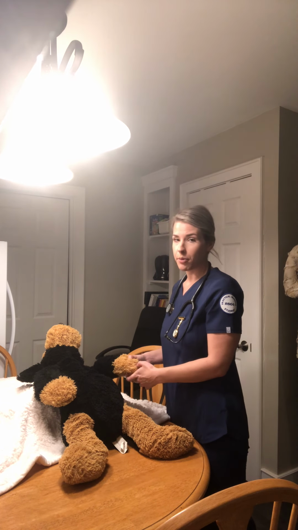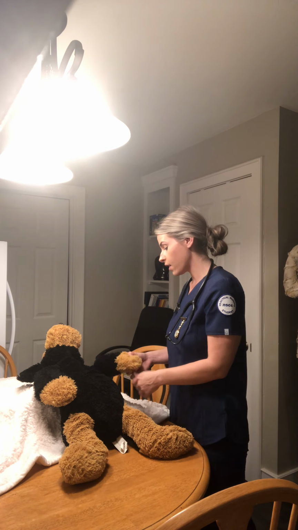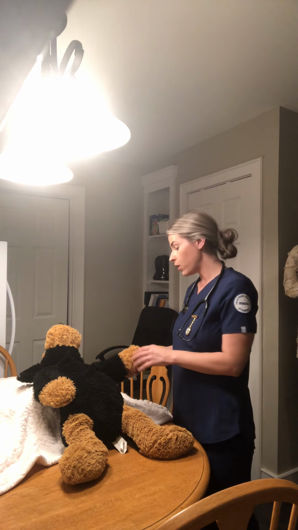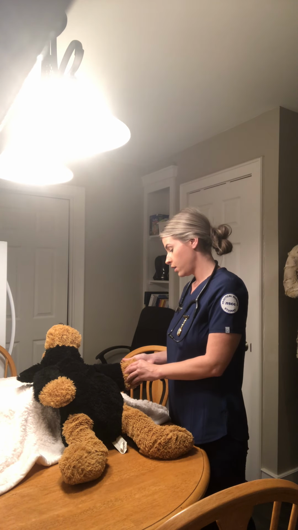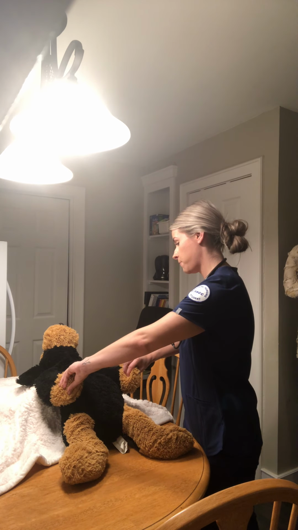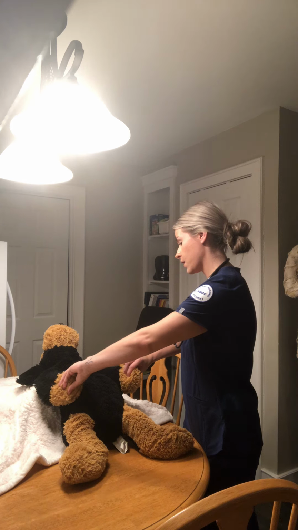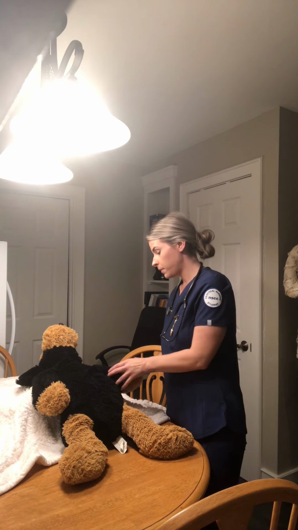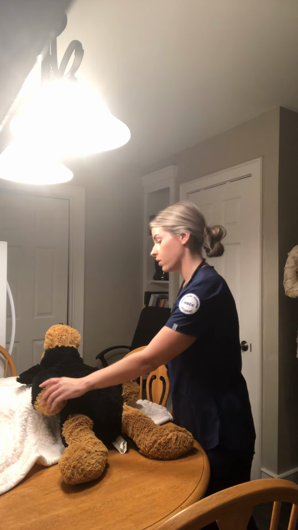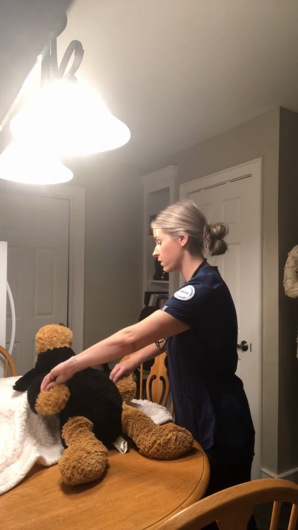I'm going to check the cap refill time. That's less than a second, so that's great. And so now I'm going to check the radial pulse. I'm going to compare, and that's normal. Now I'm going to check the brachial. I'm going to compare on both sides.